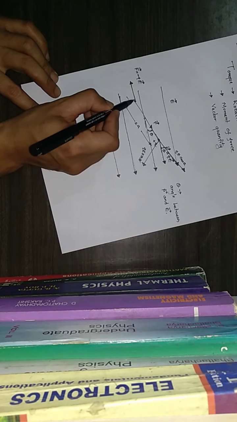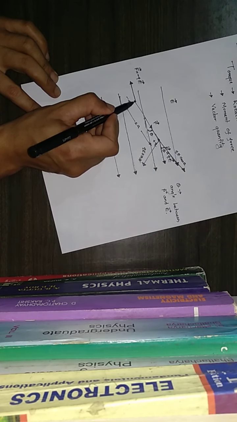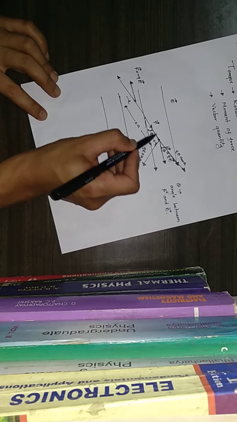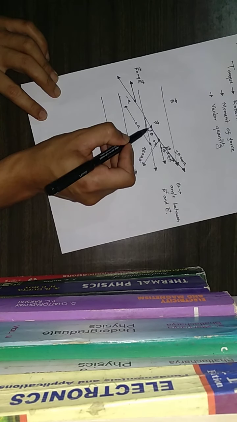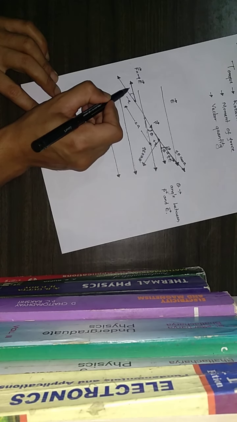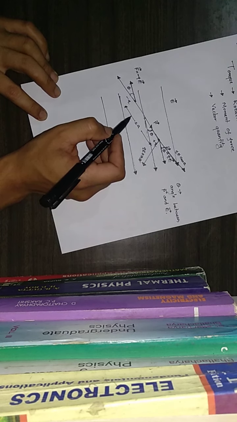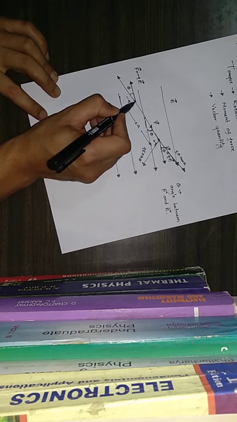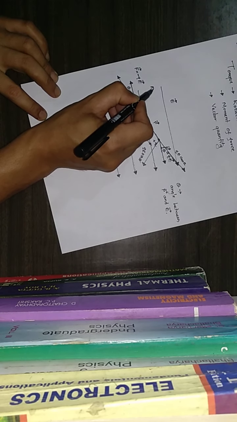Similarly, I can resolve this force into two directions, one parallel to the dipole moment, in the same line as the dipole moment. If this is theta, this will be theta again, and this will also be theta, and this will be my perpendicular component.